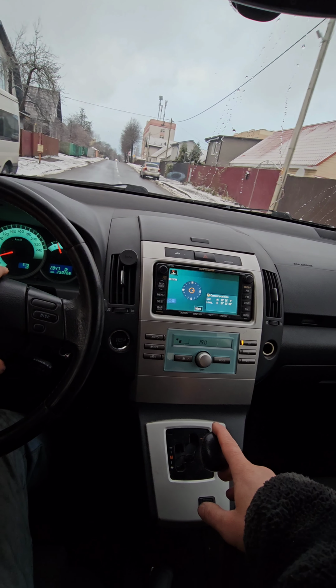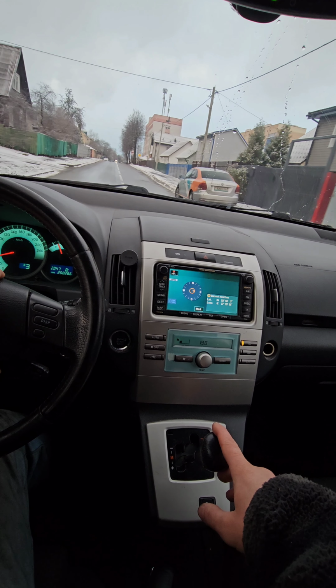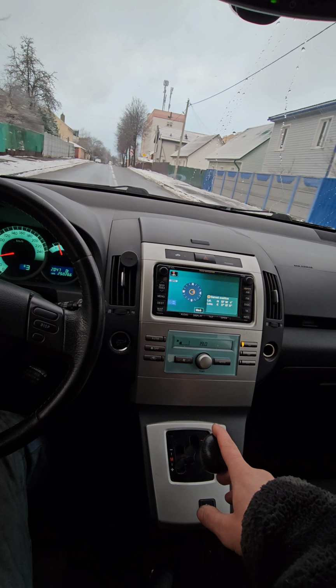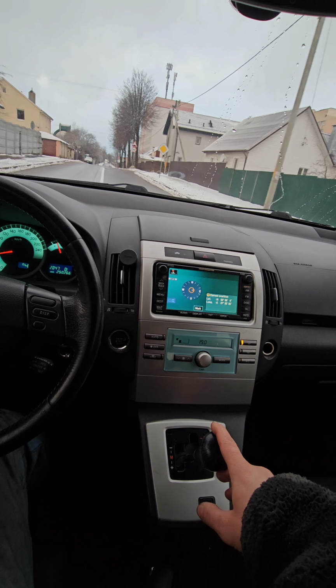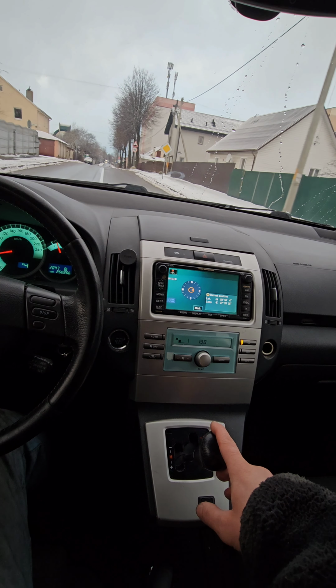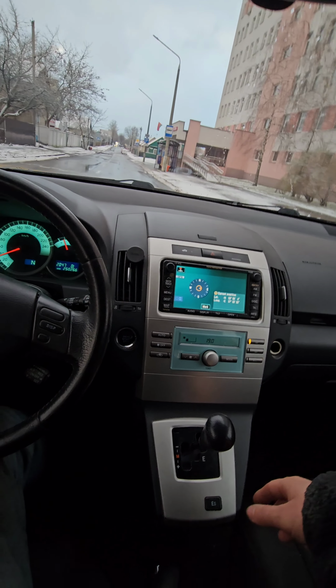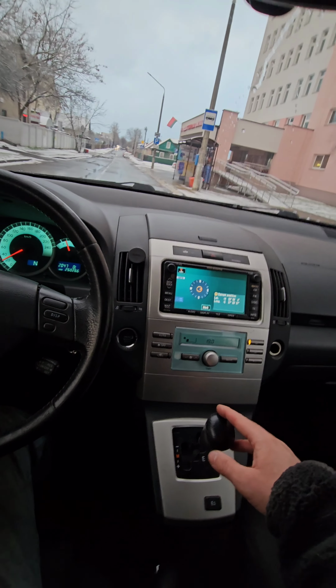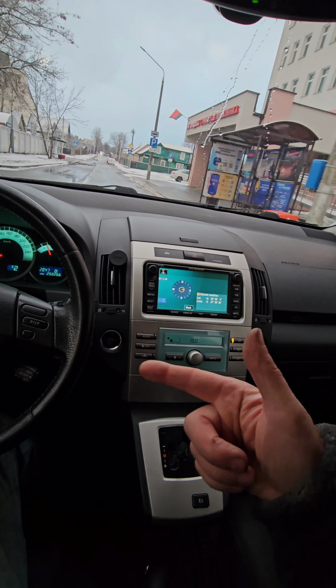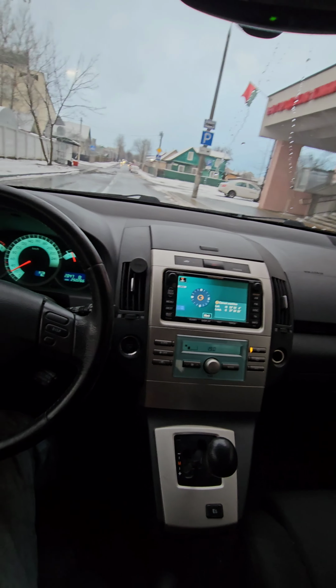Look at this. For example, I'm driving on the 3rd gear. Now it will go to 4th. Yeah, 4th. And I know that I have some bumper, and what I do, I put it in neutral. Up. Need to drive. Just E. You see, it's on 2nd gear.